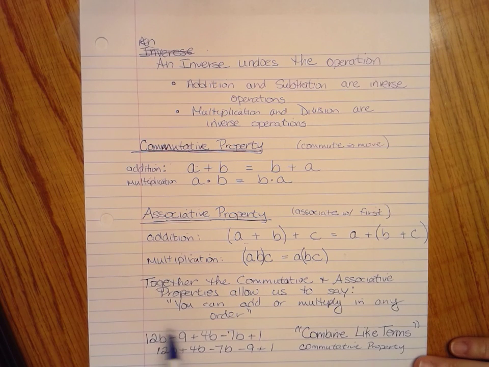But notice, I didn't look at this as 12b minus 9. I looked at it as a 12b plus a negative 9. So that negative sign went with the 9. I didn't leave this as a subtraction and just move the 9 over here. This is really a negative 9.